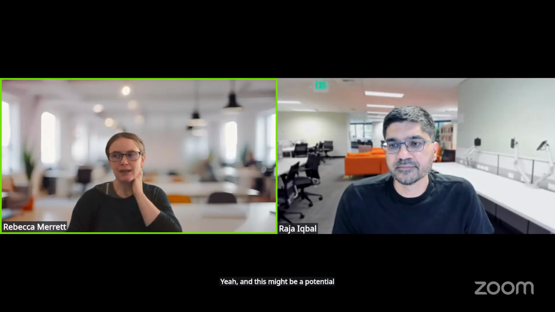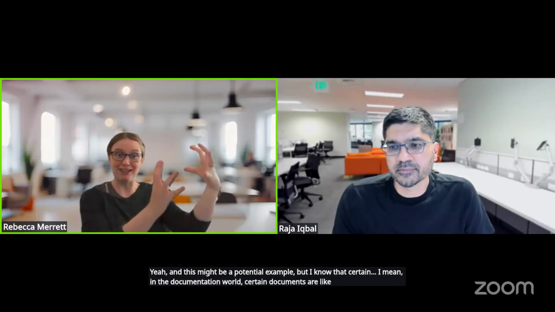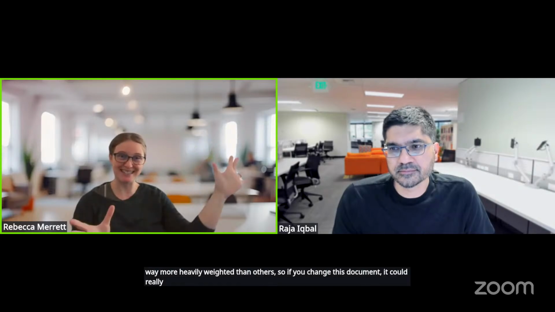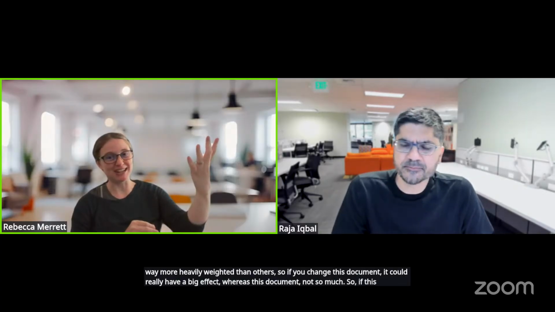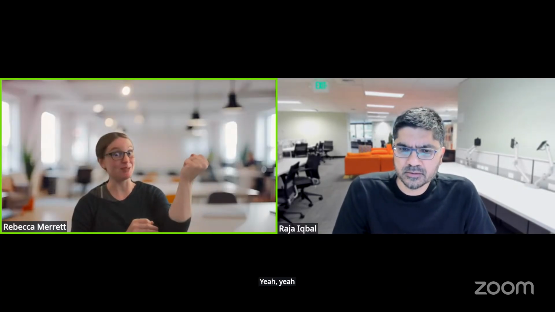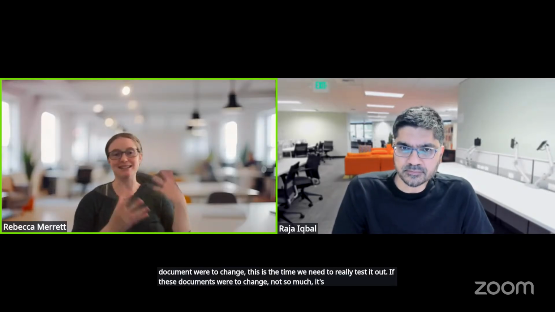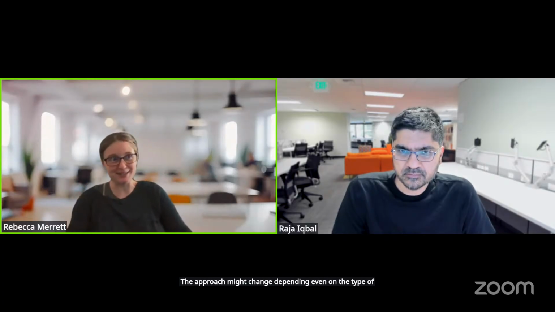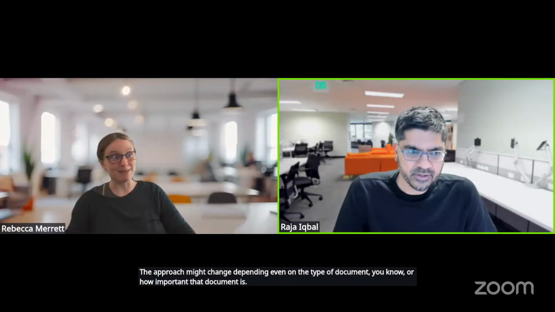Yeah, and this might be a potential example, but I know that in the documentation world, certain documents are way more heavily weighted than others. So if you change this document, it could have a big effect, whereas this document, not so much. If this document were to change, this is the time we need to really test it out. If these documents were to change, not so much, it's fine. So the approach might change depending even on the type of document, or how important that document is. For sure.